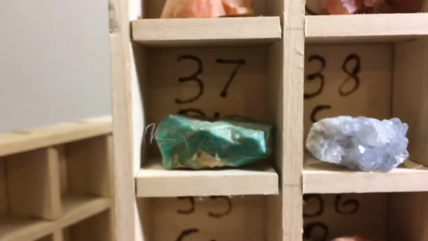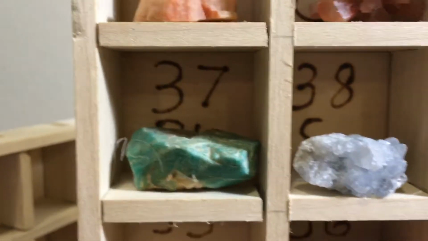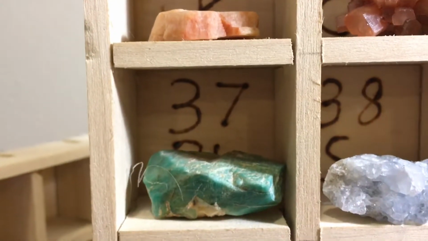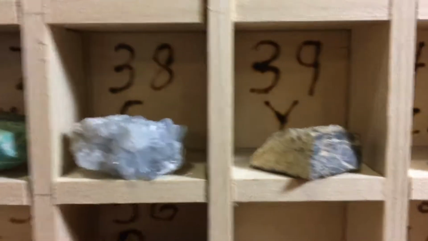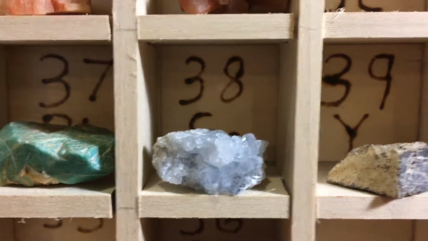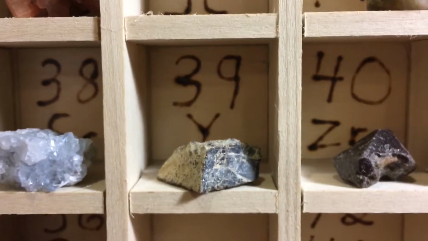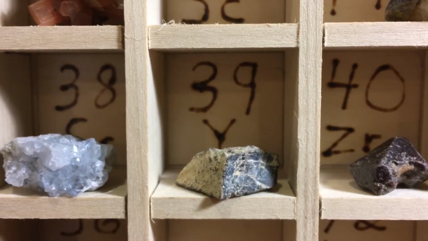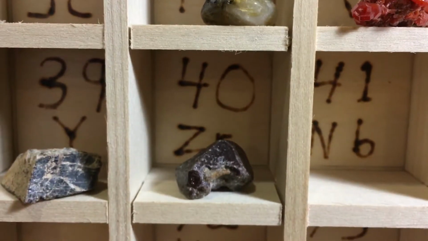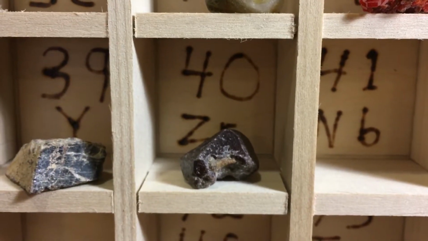Go over to rubidium, there's potassium feldspar that would have some rubidium in it. For strontium, there's celestite. Yttrium, there is the mineral aeschynite. For zirconium, we have a zircon crystal.